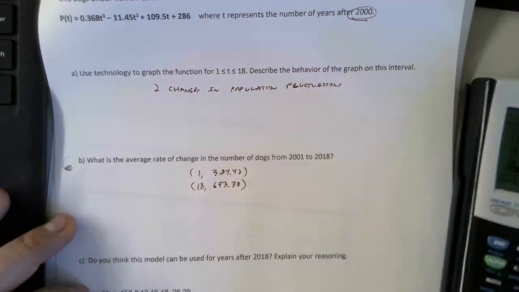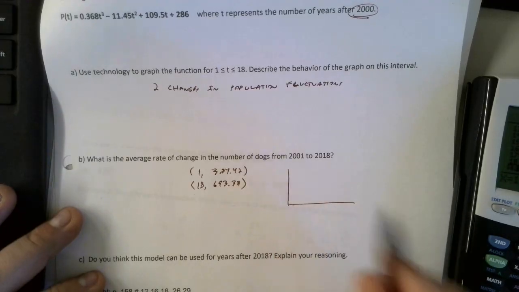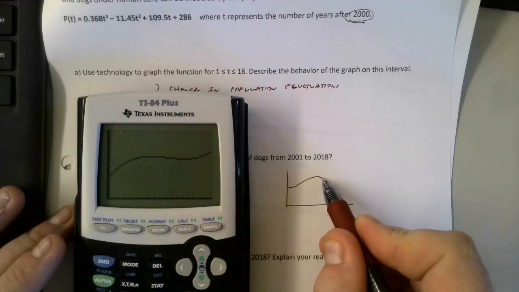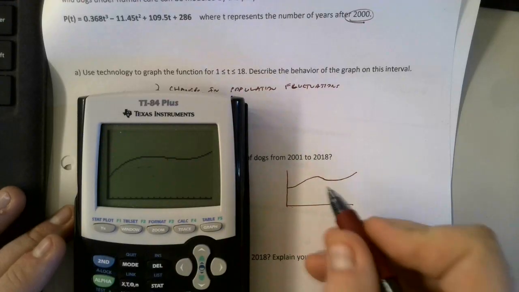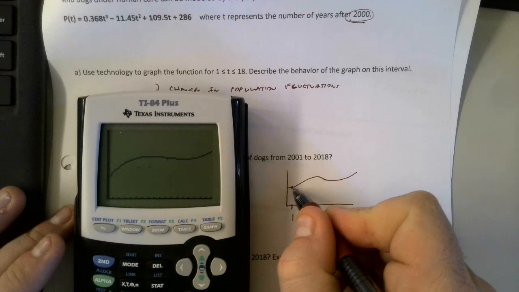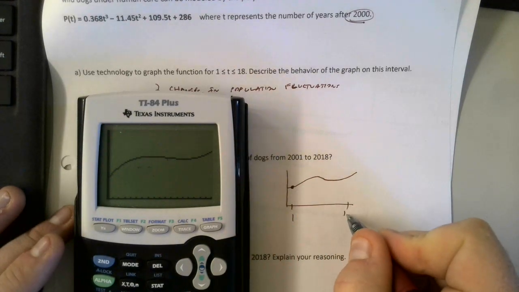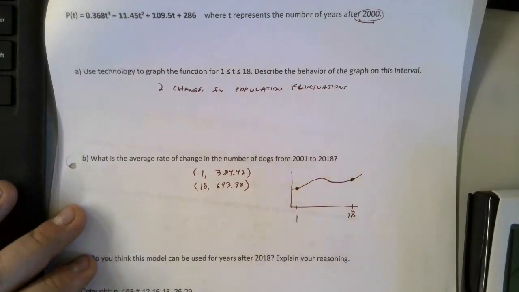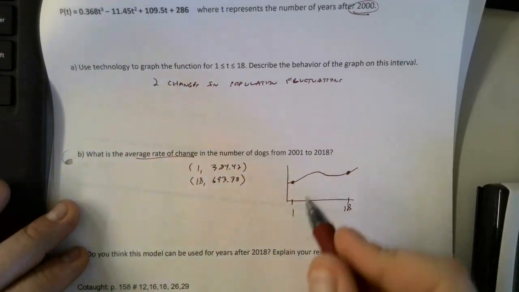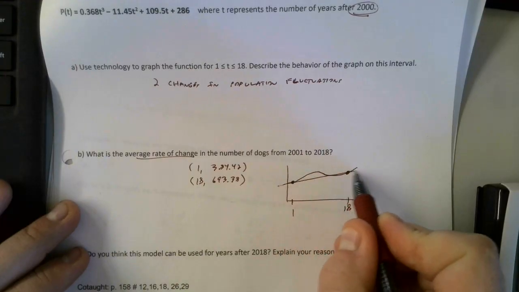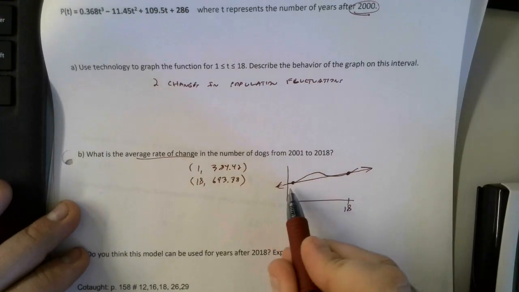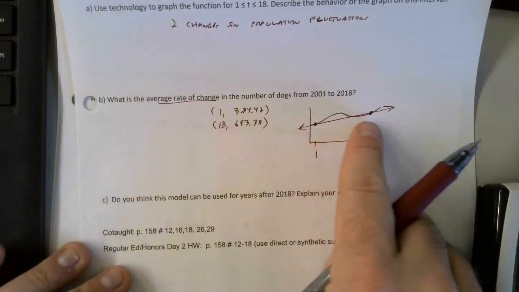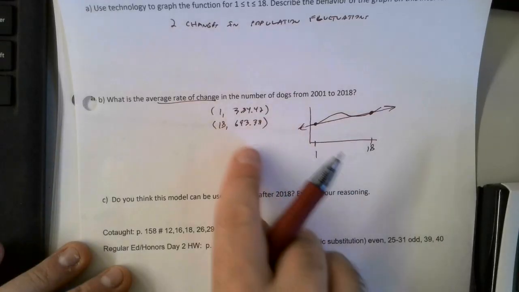And then basically what's happening is if you look at the sketch of that graph, right, it's kind of going up like that. So one is here, and that's this output. Year 18 is over here, and you get this output. So when they talk about this average rate of change, that's a fancy way of saying what's the straight line slope between those 2 points. So really all you're doing is calculating the average straight line slope. So we use our slope formula.